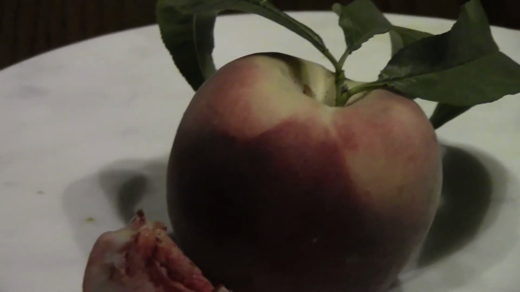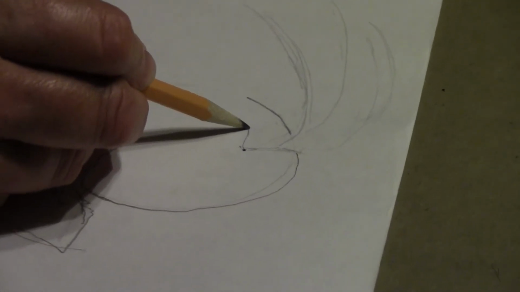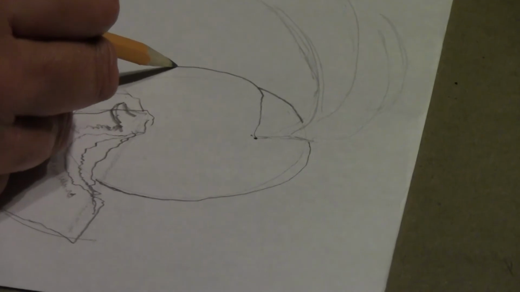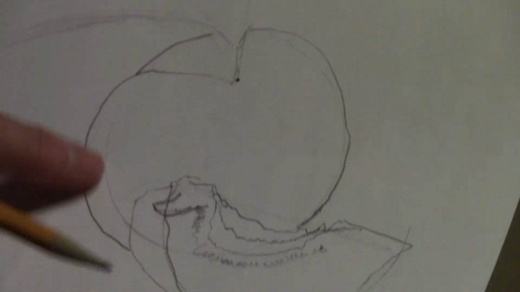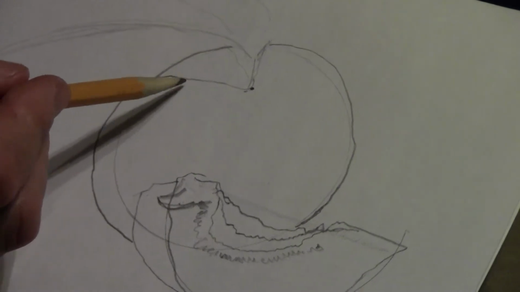So I'm going to come to where my dot was from my center, and I'm going to bring that around till that touches. Okay, now if we look, you'll notice I'm not exactly on that circle line, and that's totally fine. But I wanted to capture that this is behind and this part of the peach comes out.